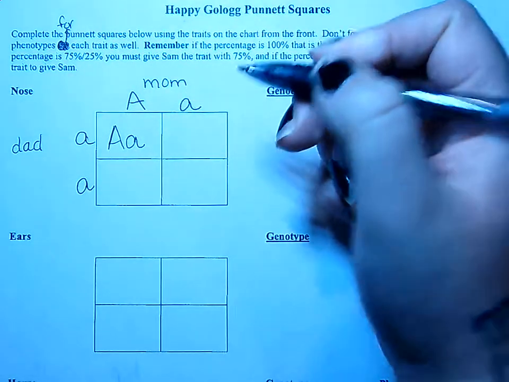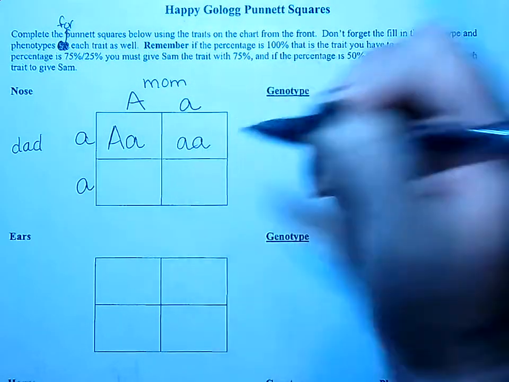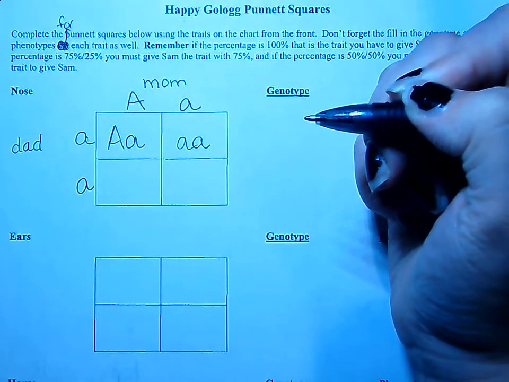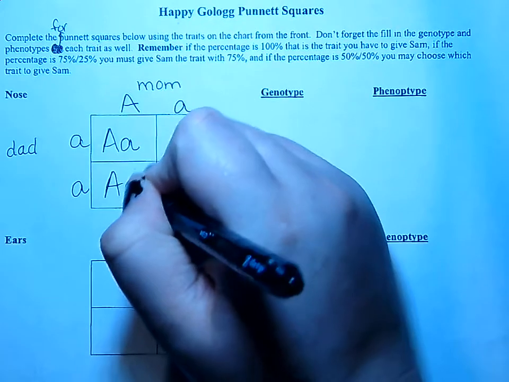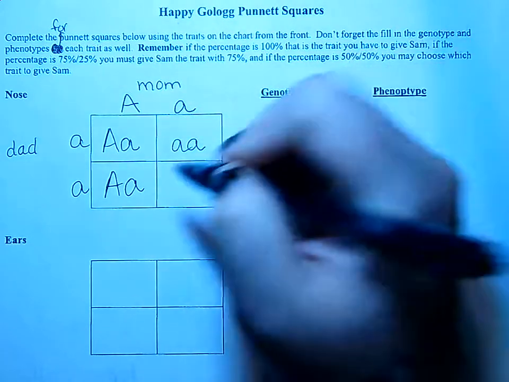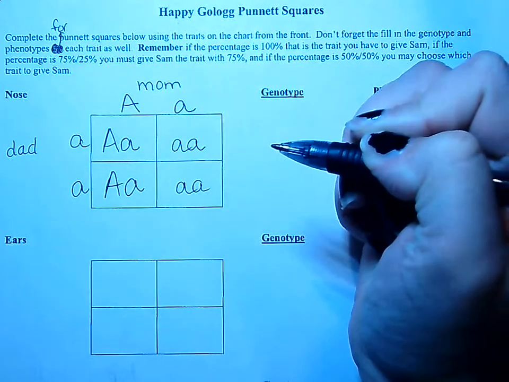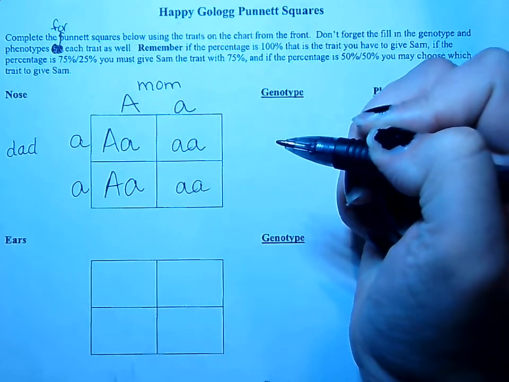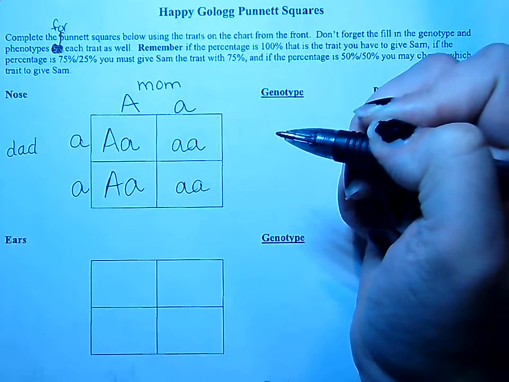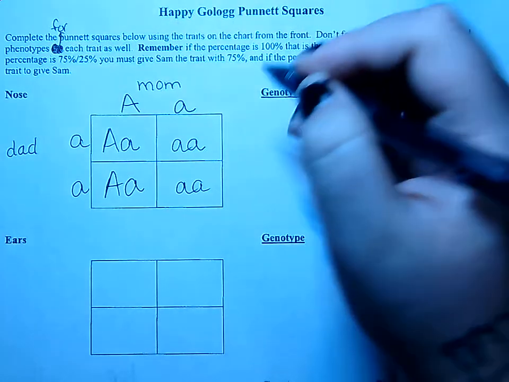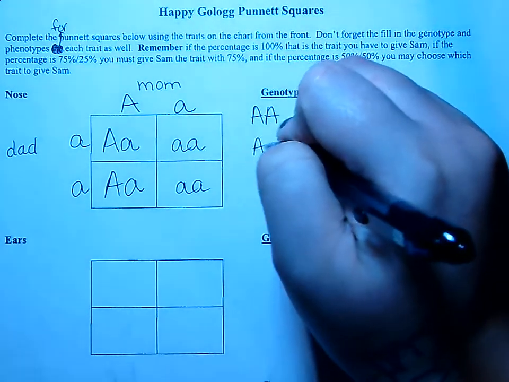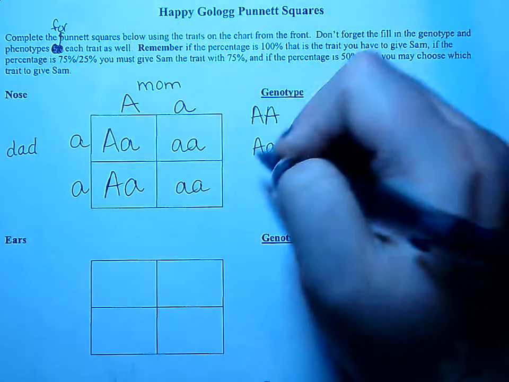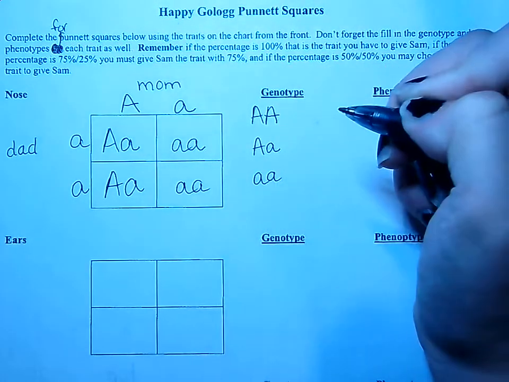Now we do our matching game. Big little, little little. Big little, little little. Remember, for genotypes, we write all the possibilities. Big big, big little, little little.